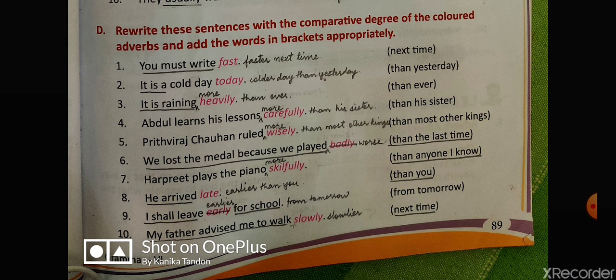We lost the medal because we played badly. We lost the medal because we played worse than the last time. Harpreet plays the piano skillfully. Harpreet plays the piano more skillfully than anyone I know. He arrived late. He arrived earlier than you. I shall leave early for school. I shall leave earlier for school from tomorrow. My father advised me to walk slowly. My father advised me to walk slower or more slowly the next time.